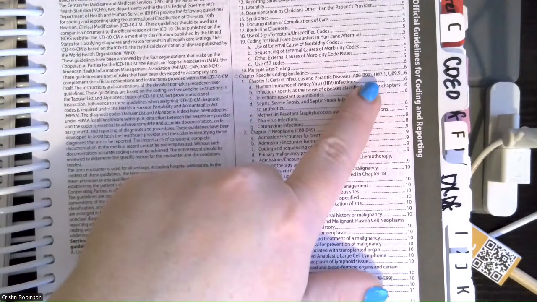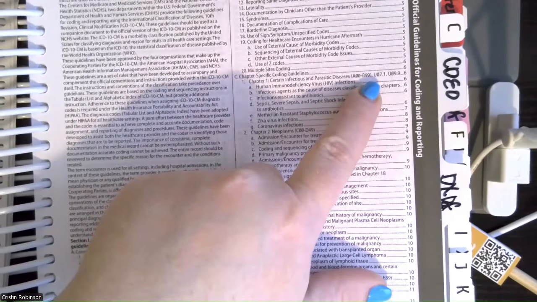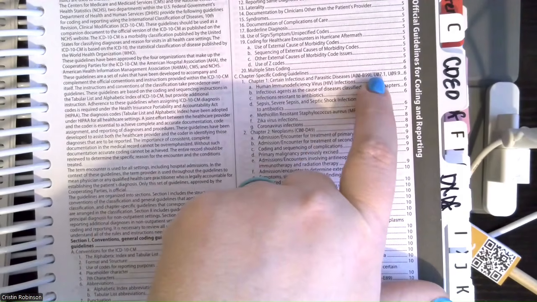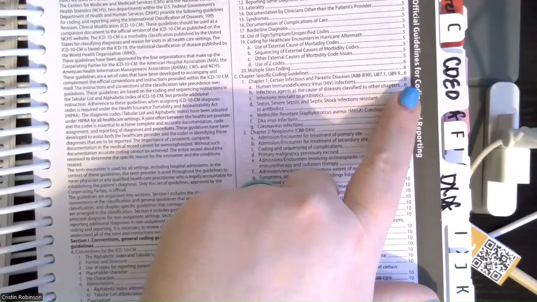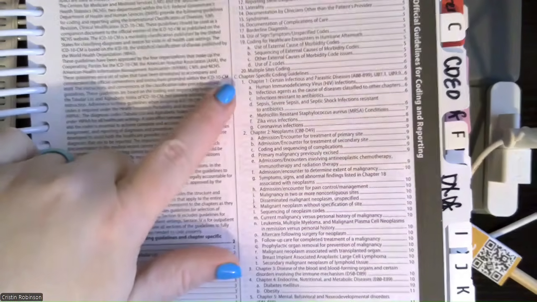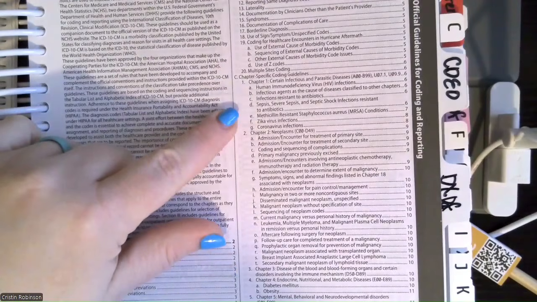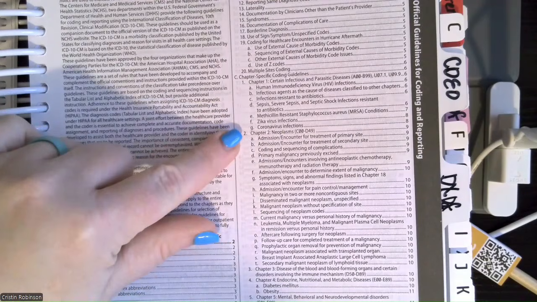These are your codes A00 through B99, and it also includes your COVID codes U07.1 and U09.9. But as you can see, it tells you all the details as to how to code these codes and the specific guidelines that apply. And this goes down through every single chapter of the book.